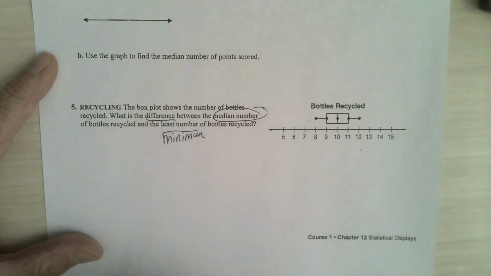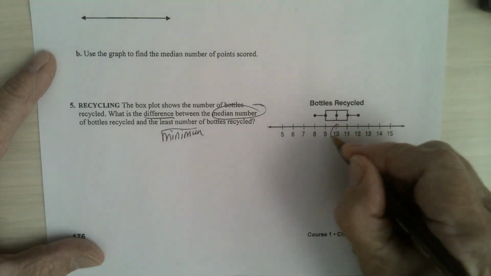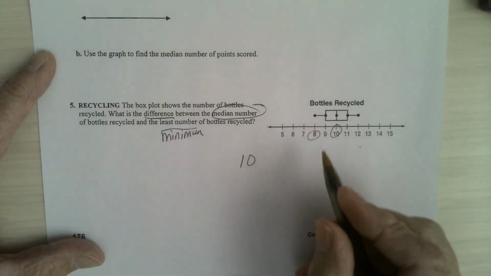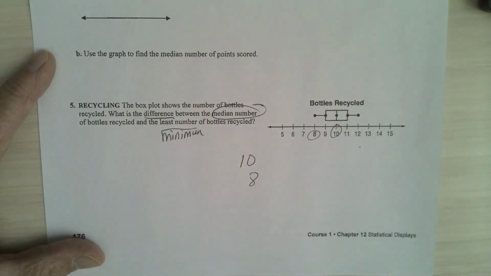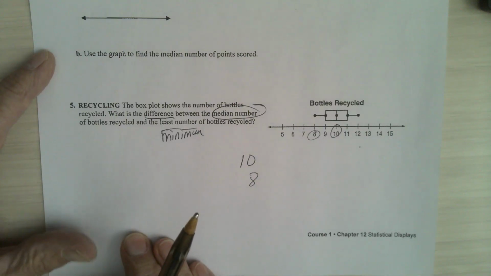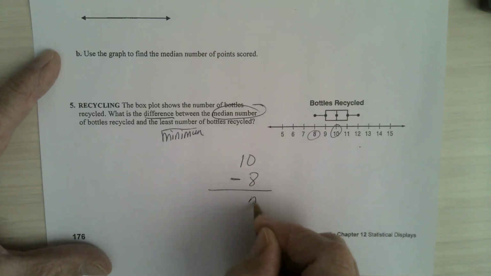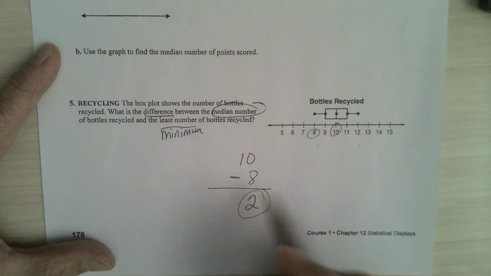Okay, what's the median in that box plot? What's the median? Yes. The median is 10. Very nice. What's the least number? Yes. 8 is our least number. Now, what does difference tell you to do? What is the math word for difference? Yes, or operation. To subtract. Difference means to subtract. So 10 minus 8 is 2. The difference between the median and the least number is 2.